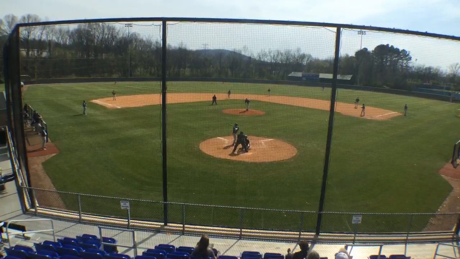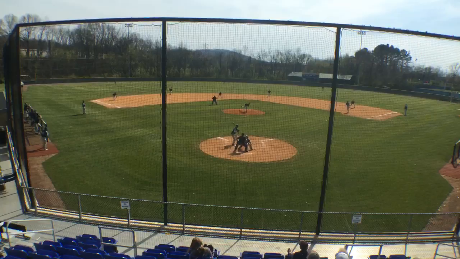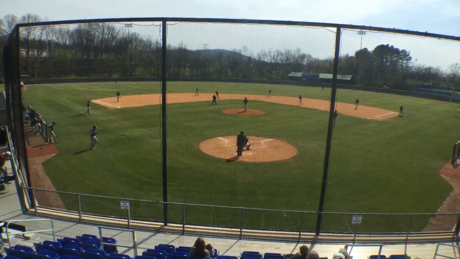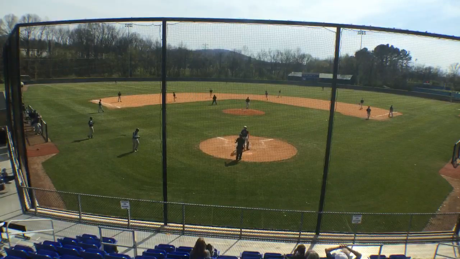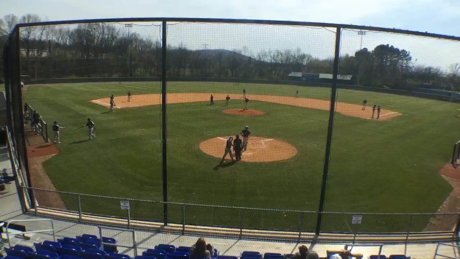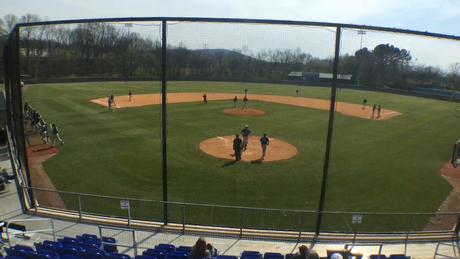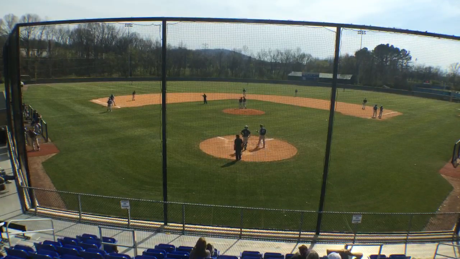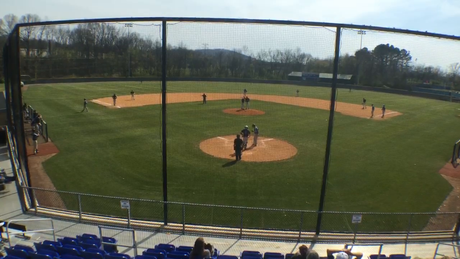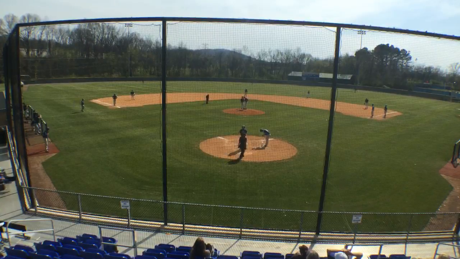Number 15, Logan Peterson, was second on the team in batting average, as he works a walk. He is third on his team in walks this year, and it brings up number 27, Joey Robertson. Up to bat, number 27, Joey Robertson.